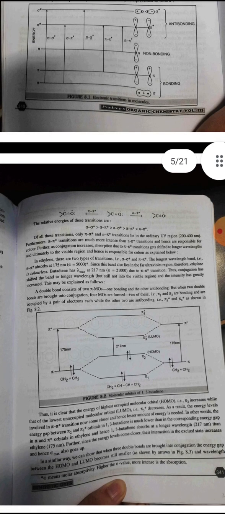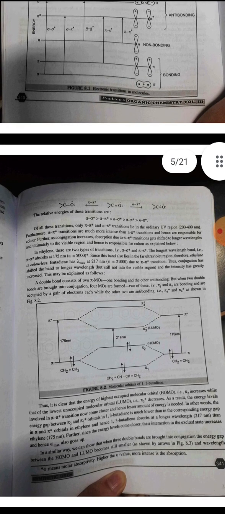The relative energies of these transitions are: sigma to sigma star is greater than n to sigma star is greater than pi to pi star is greater than n to pi star.